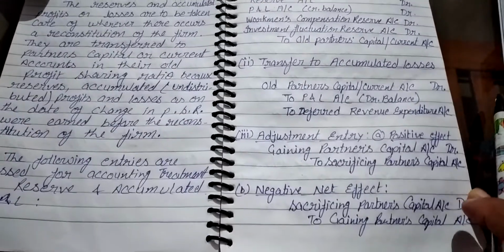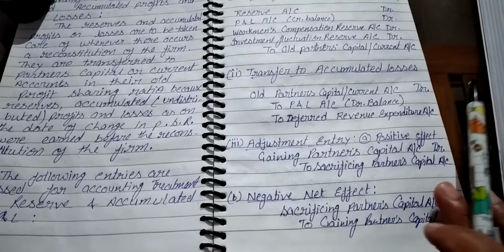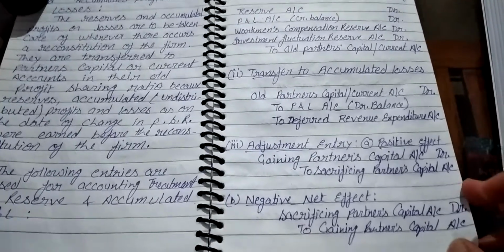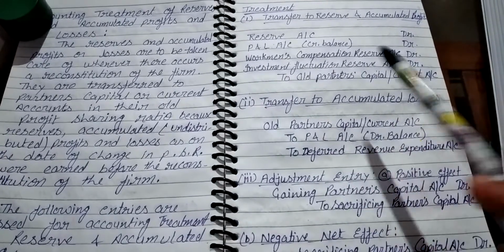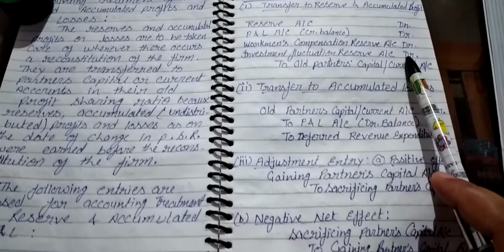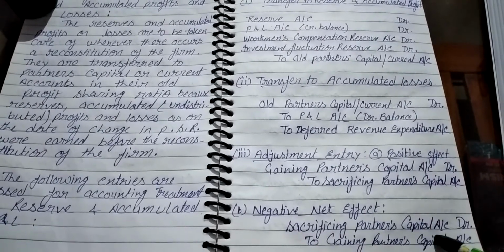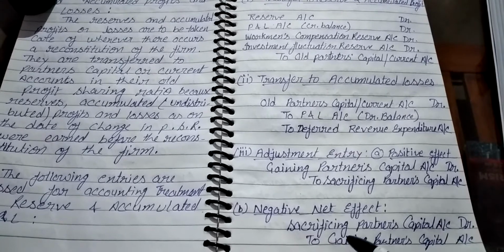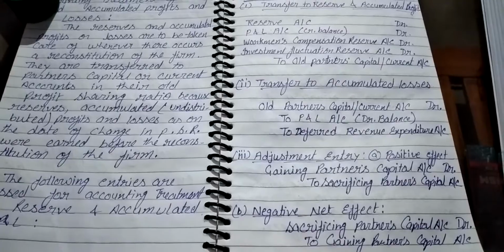But if the net effect is negative, meaning losses are more than the profit, then the entry will be sacrificing partners' capital or current account debit to gaining partners' capital or current account.